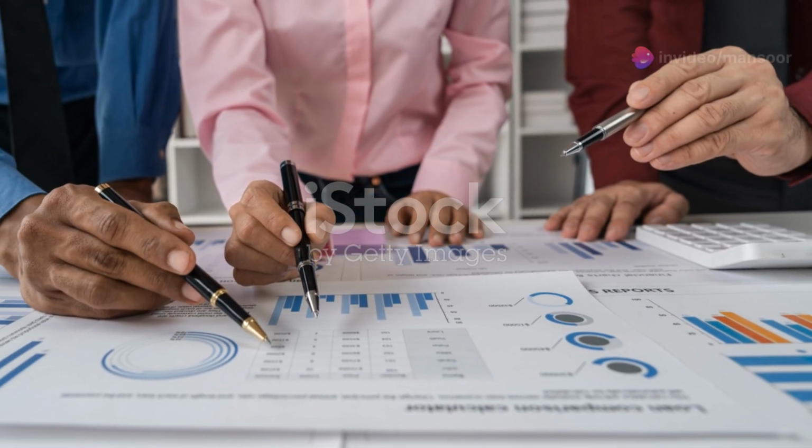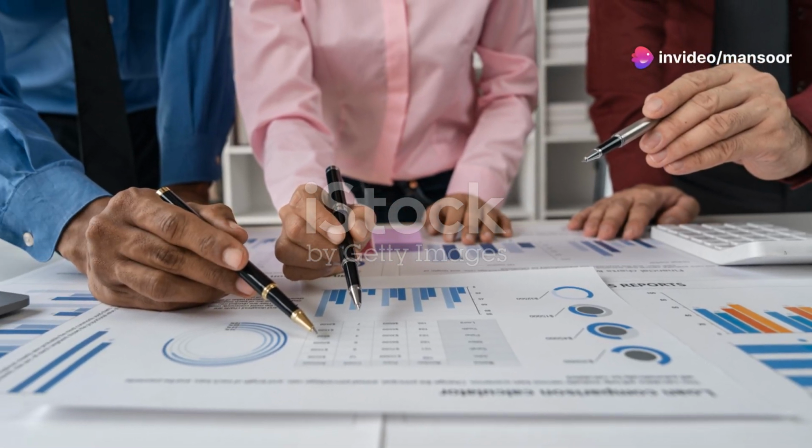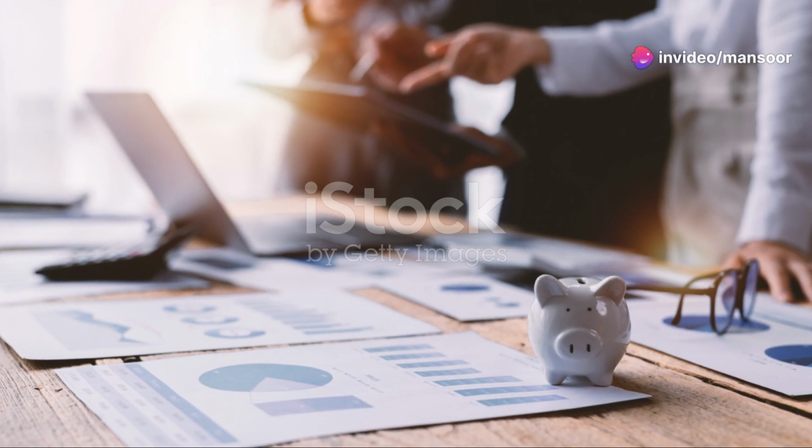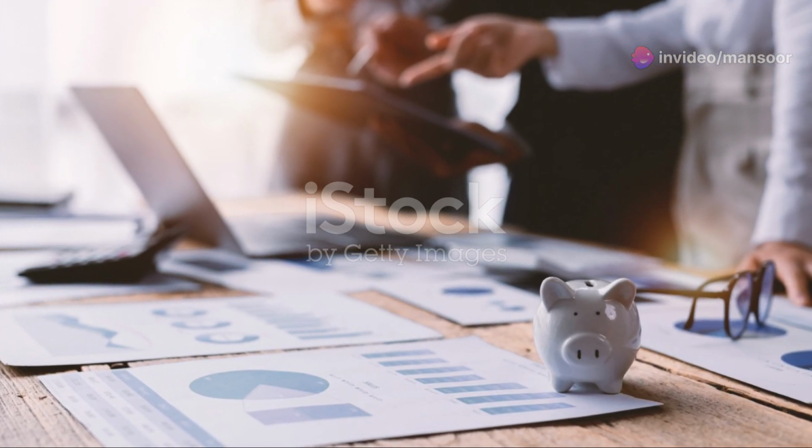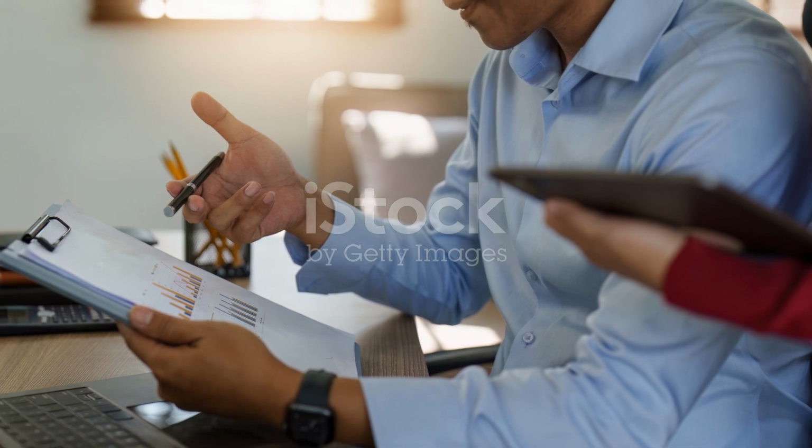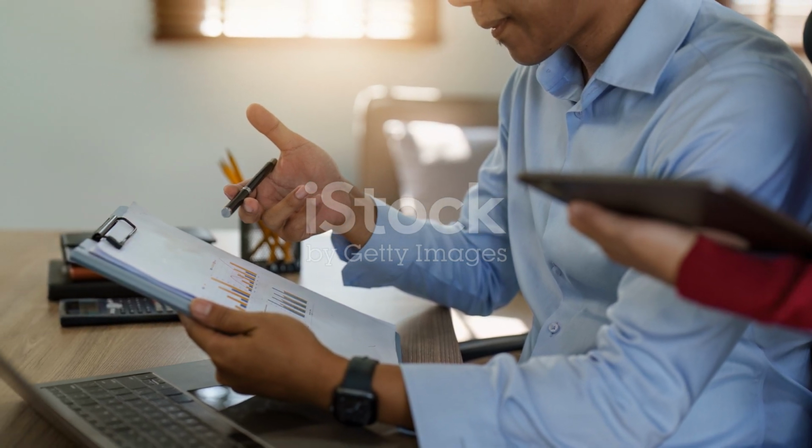IFRS 15 requires a lot of judgment and estimates, especially when it comes to variable consideration, significant financing components, and non-cash consideration. It's crucial to understand the specifics and nuances to apply it correctly.